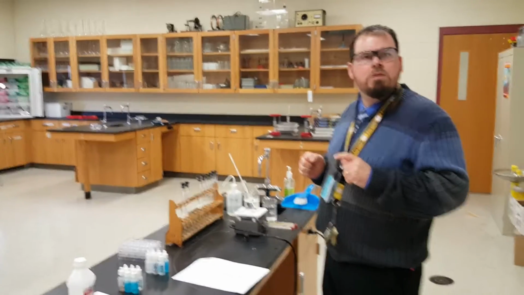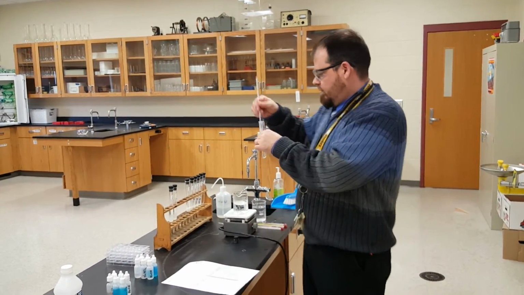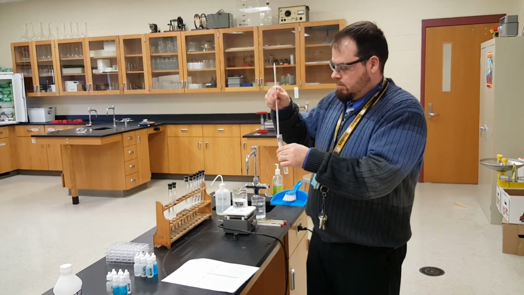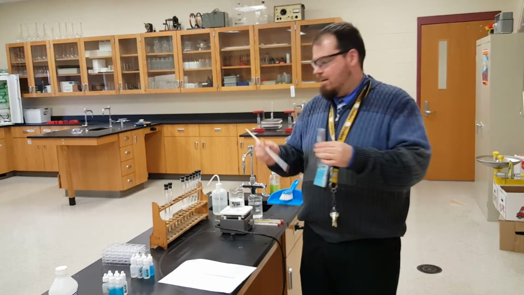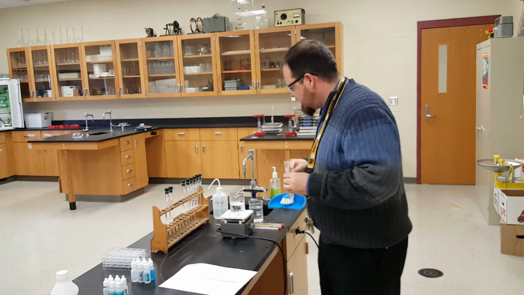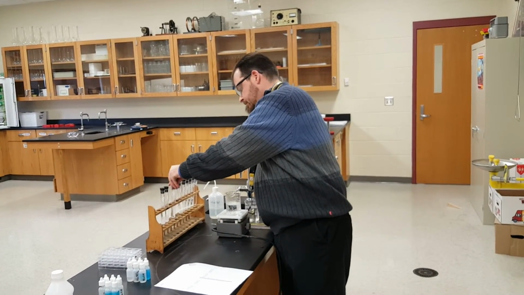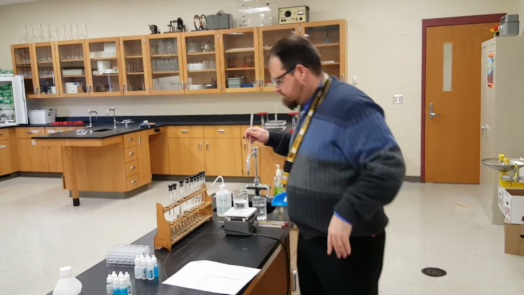Is there any cleanup? Well, I would remove and rinse my thermometer. And then put that sucker, it's kind of cool, I want to cap it. I'm missing my cap. It's right next to the hot plate. See it? I'm going to cap it. Boom. Sit it there for somebody else to use.